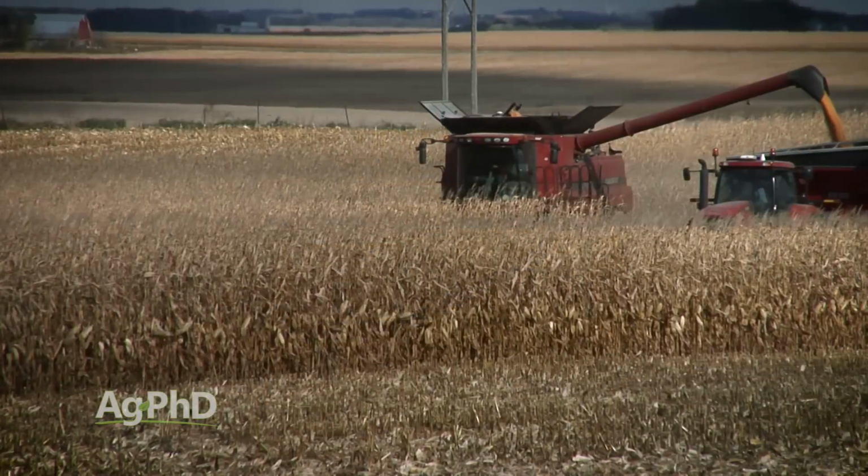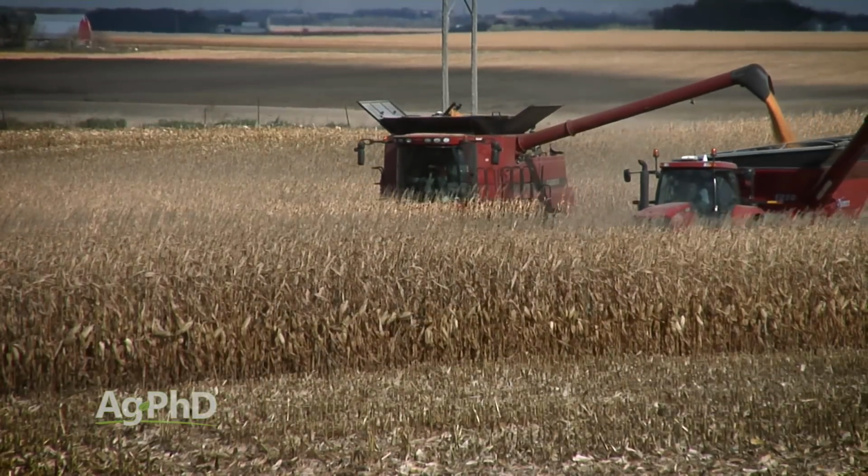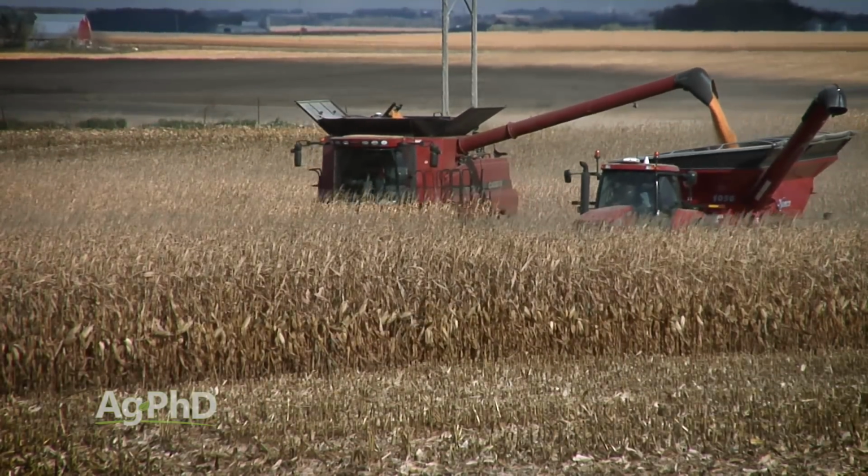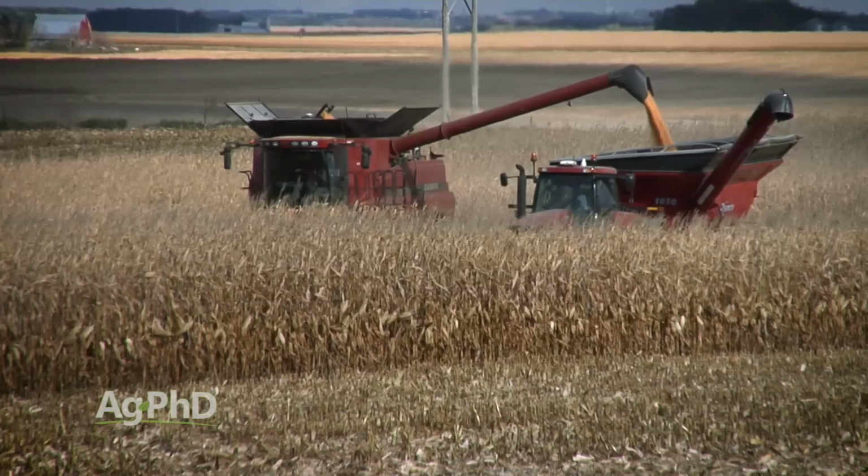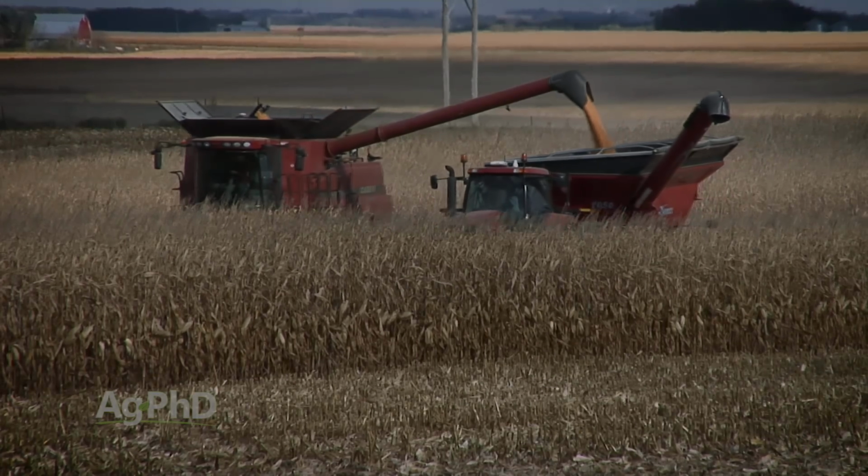So if you're looking to speed up harvest this year with a new grain cart, there are plenty of new features that will save you time, money, and headaches in the field. That's all for today's Iron Talk, and now back to the show.